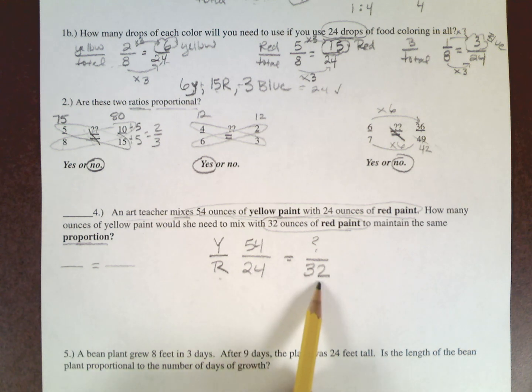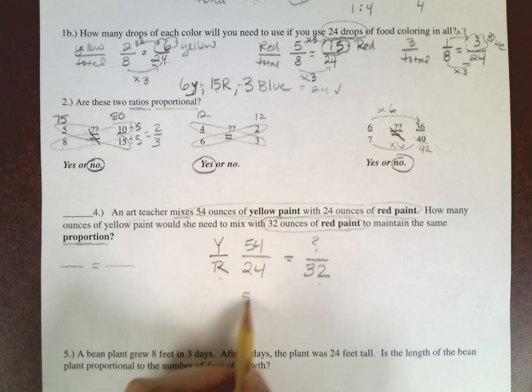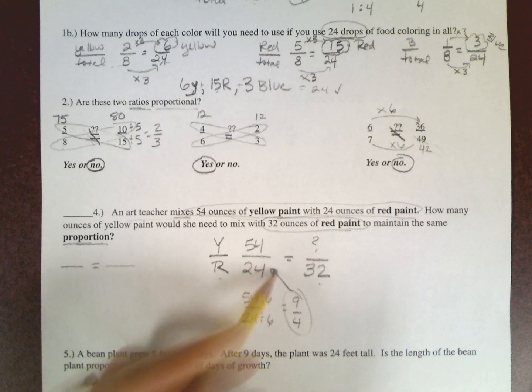So there's a couple things that we talked about last time. Some of you had some different methods on how you wanted to do this, and that's totally fine. One method was we took the 54 over 24 and we reduced it. And I can actually reduce it by 6, and I get 9 over 4. So that's the simplest form of this fraction.